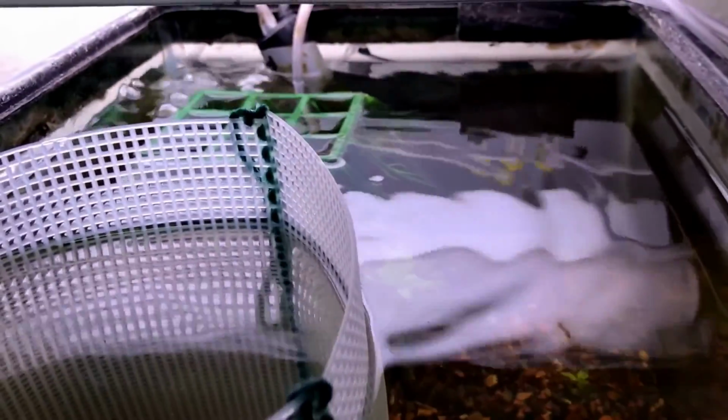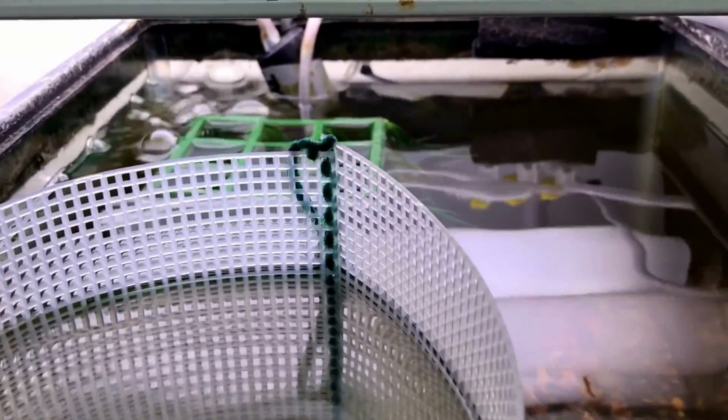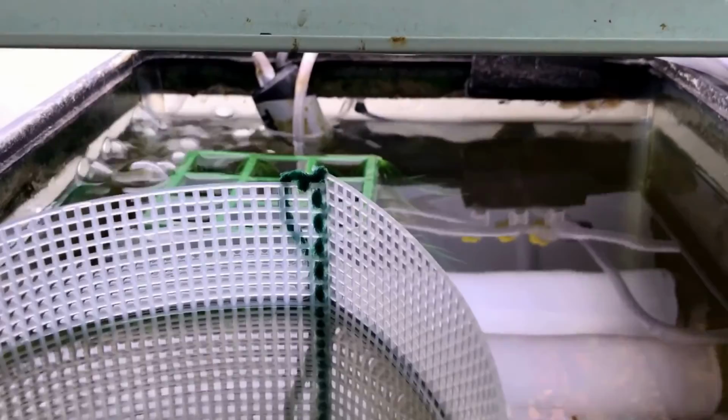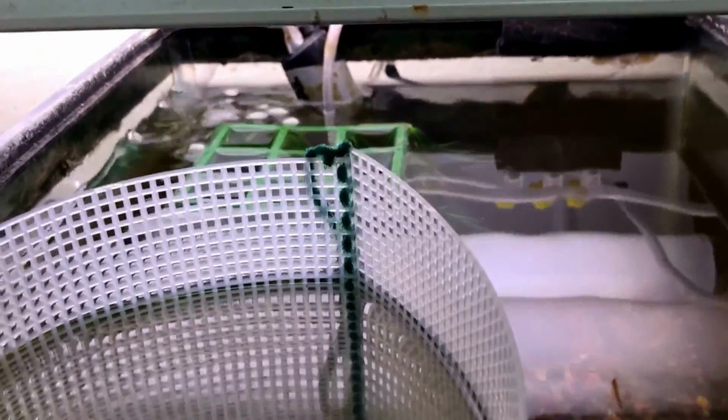I'm doing a gravel vacuum, so picking up some of the fish waste here, and along with it taking some ammonia. Make sure that you don't let the water level drop below the minimum water level of the heater, because that could cause the heater to break or burst. So we've got to be careful of that. But basically just take some water out until it gets down an inch or so.